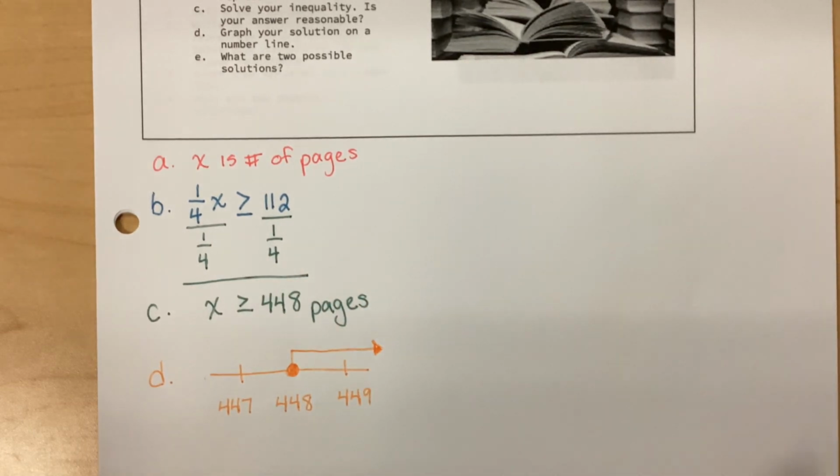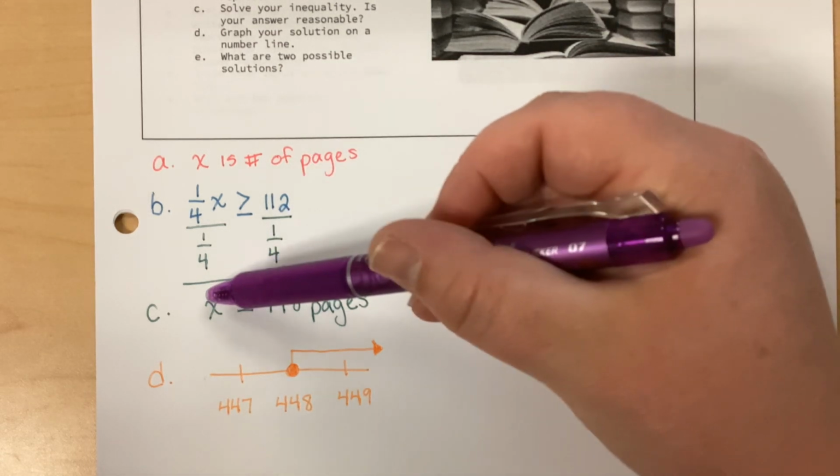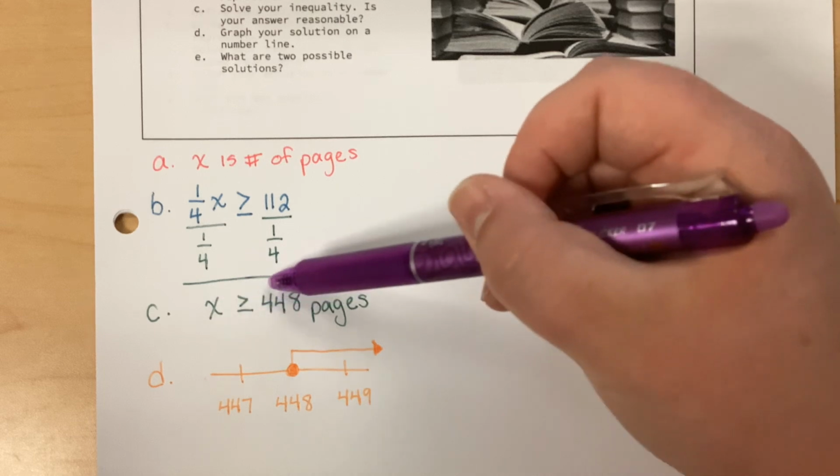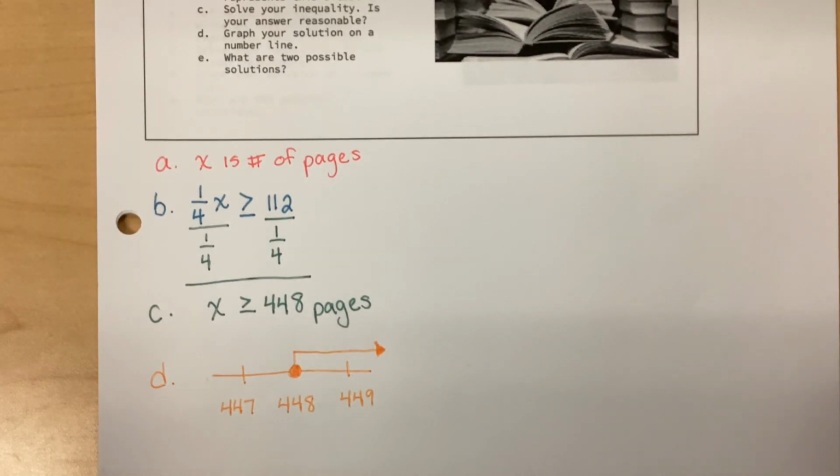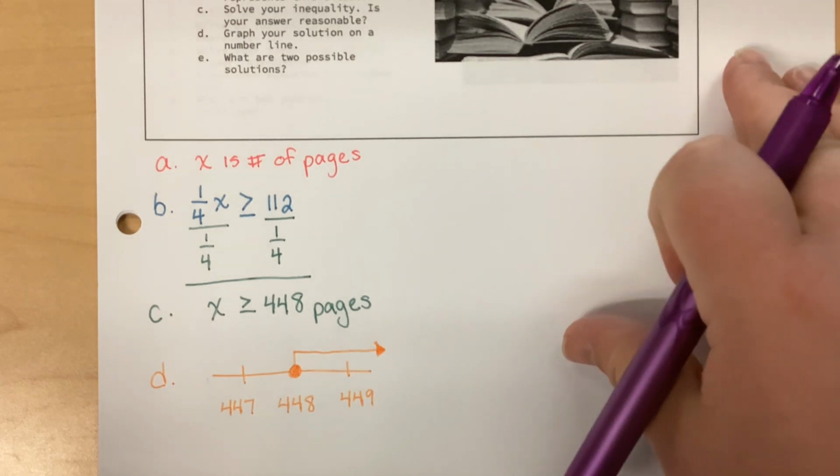Another trick that you could use is looking at the symbol itself. If your X is on the left-hand side, your symbol will point to which way you need to graph. But that only works if X is on the left, so be very careful with that.